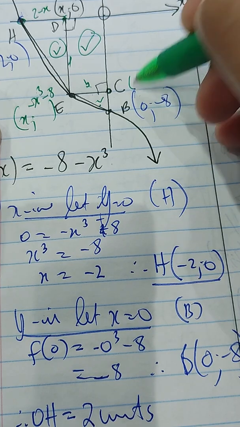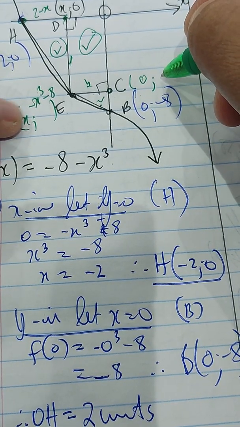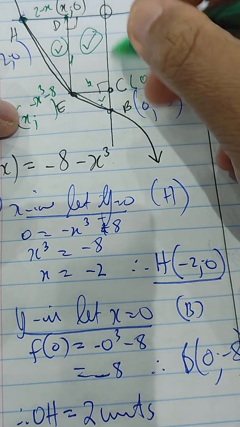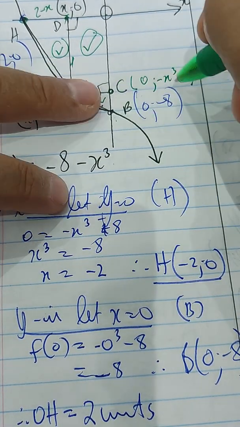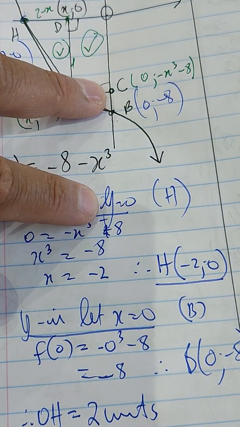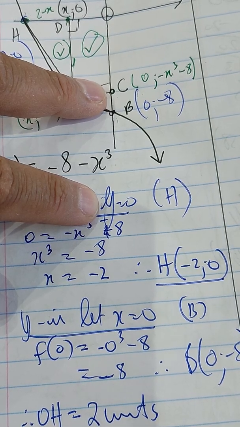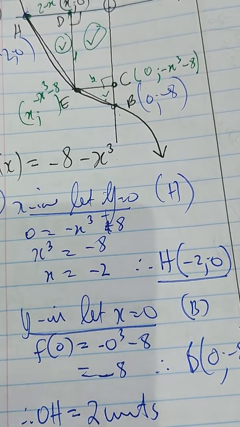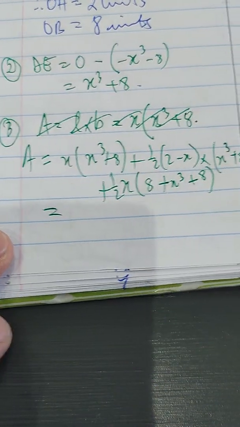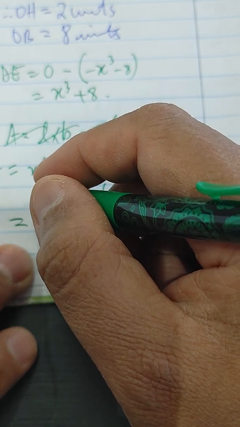Now C's coordinate is going to be 0 and negative 8 cubed minus 8. So that length is 8 minus this length here. Okay, so it's going to be 8 minus, so it becomes plus x cubed plus 8. Okay. I just need to simplify. And then we see we get what they have out there.